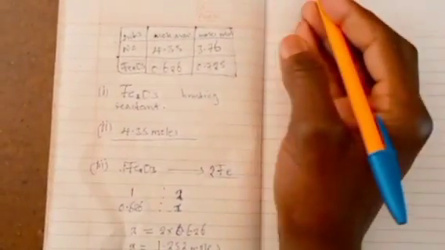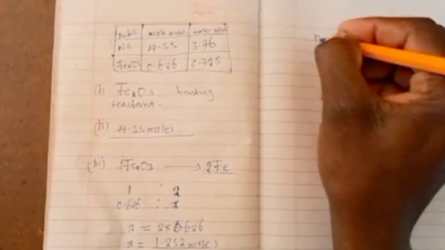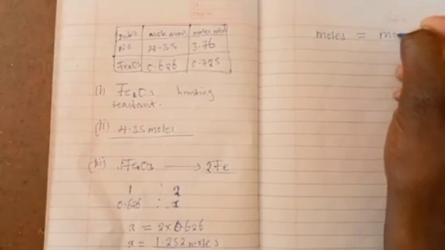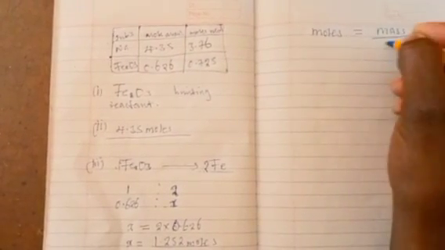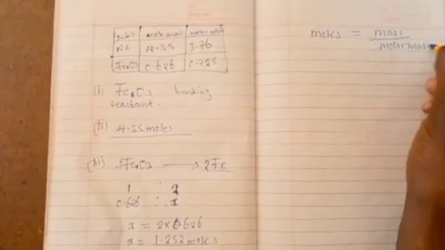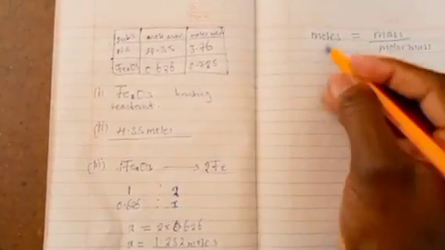For me to find the mass that is going to be produced for iron, I have to do what? I have to say moles is equal to mass, so we divide by the molar mass. Remember, we're dealing with iron.